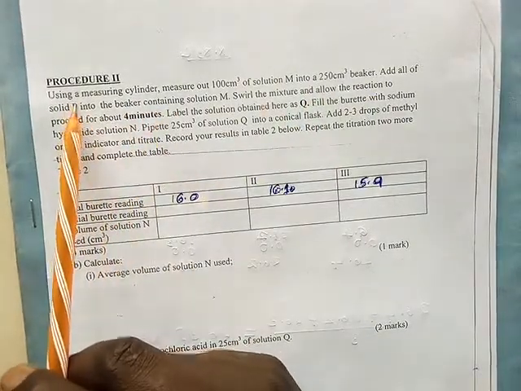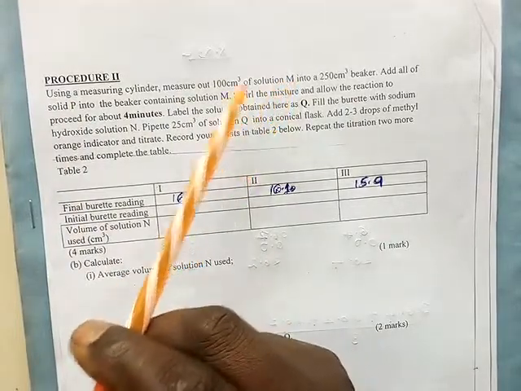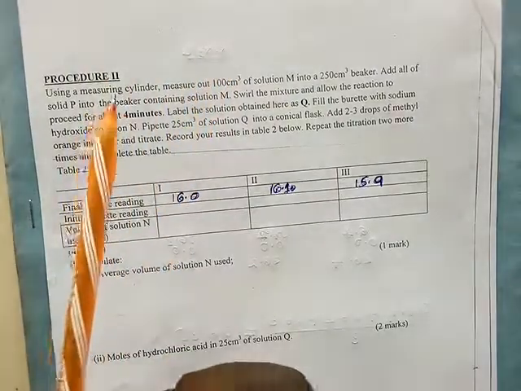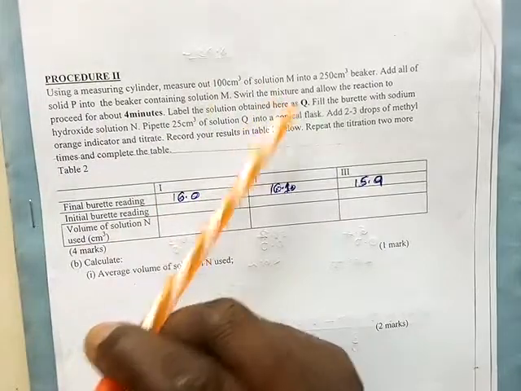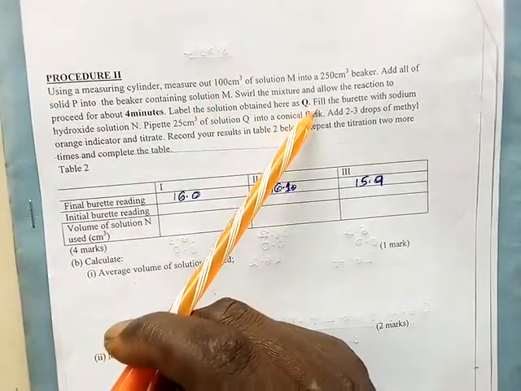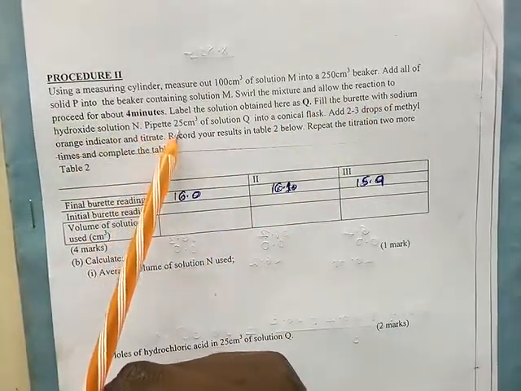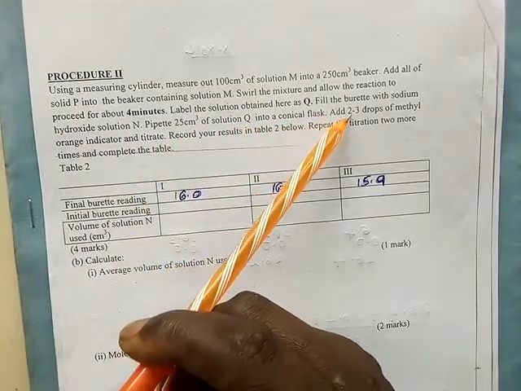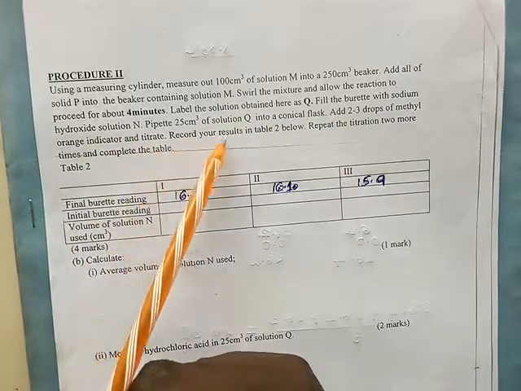Remember, P is a carbonate, M is an acid, hydrochloric acid. So that is a reaction which will take place, carbonate plus an acid. You should know that. So label the solution contained here as Q. So after the reaction, we label that solution Q. Fill the burette with sodium hydroxide solution N. Pipette 25 of solution Q into a conical flask. Add 2 to 3 drops of methyl orange indicator and titrate. Record your result in the table.